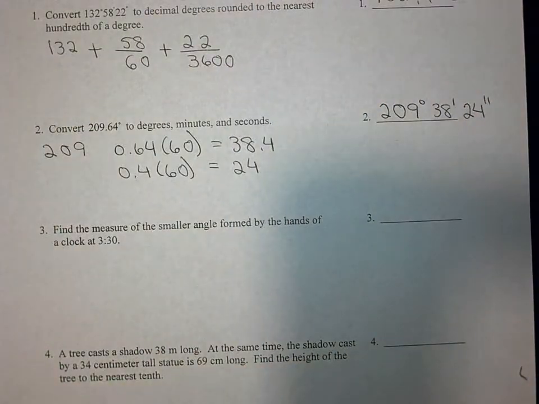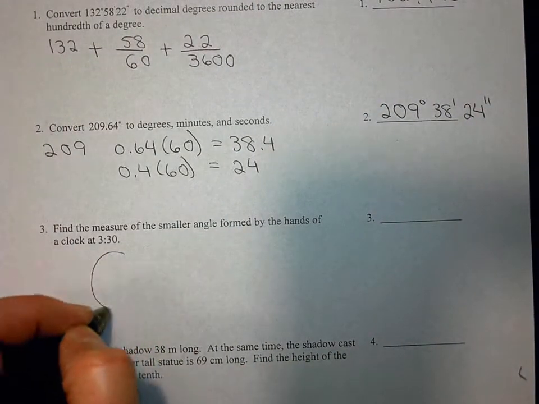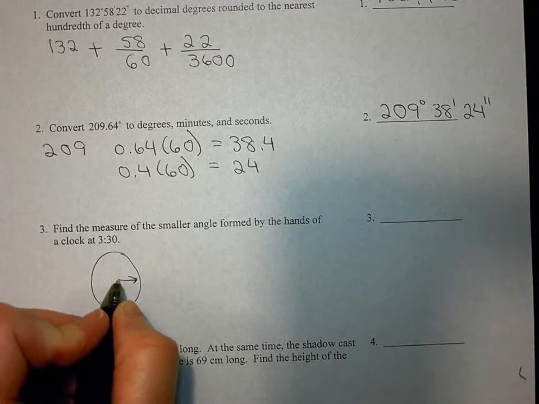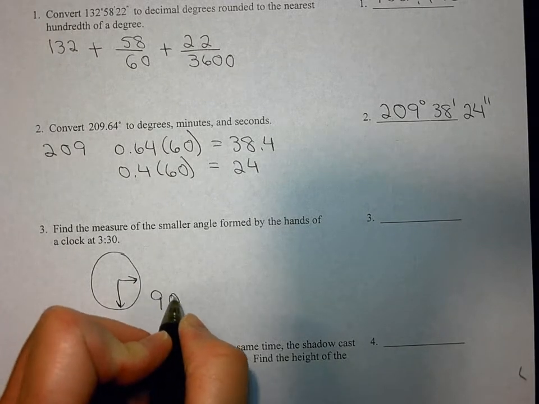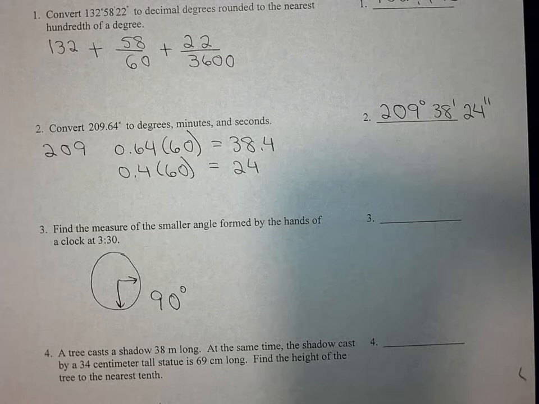Okay, find the measure of the smaller angle by the clock. We're just going to assume that it is a 90-degree angle and not worry about movements on the clock. It's fairly easy to see. It's a picture on your final.